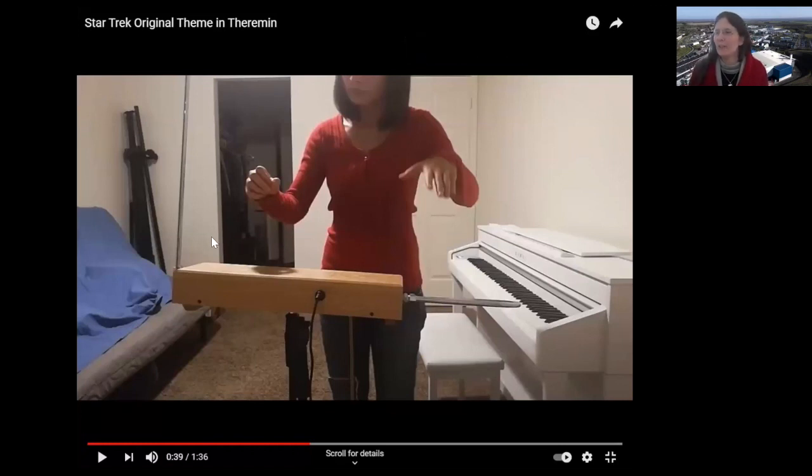Some of you will be old enough to remember the original Star Trek. Lots of you will have watched it. People think that it was done with a theremin. It was actually somebody singing, but this is a lady playing it on a theremin.